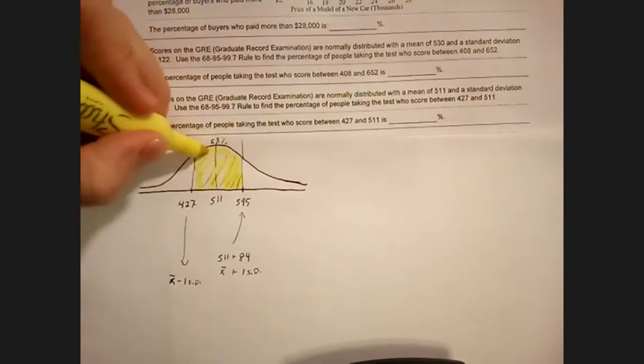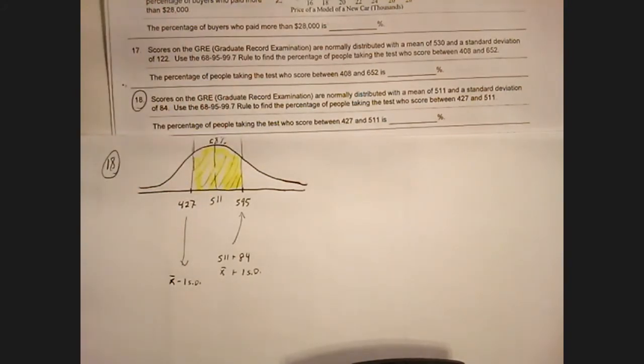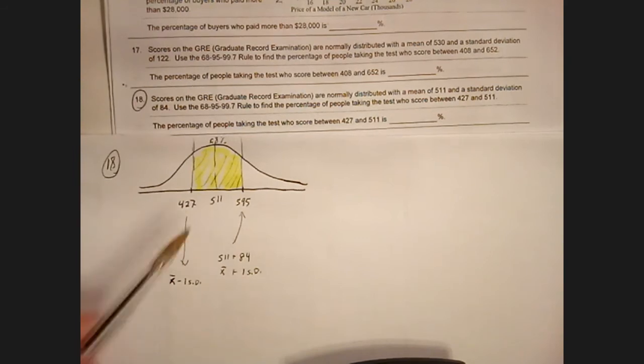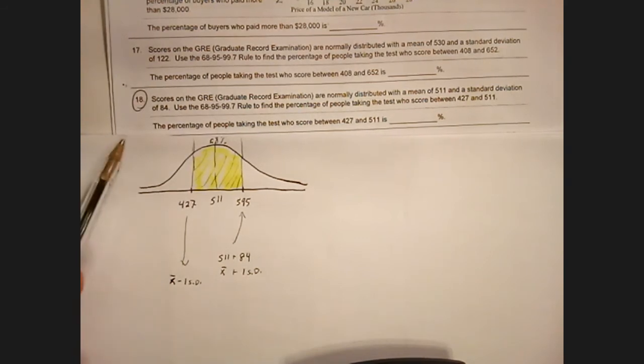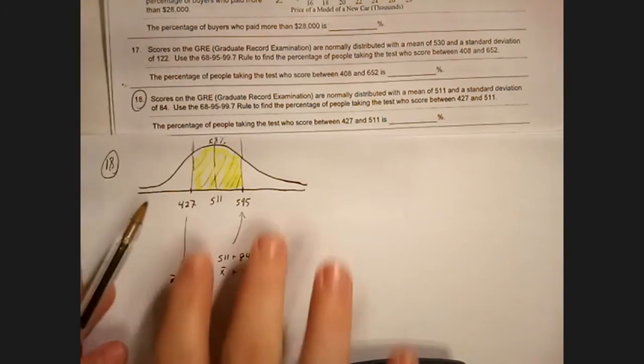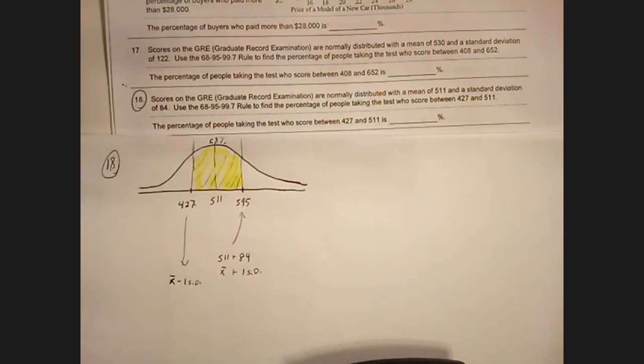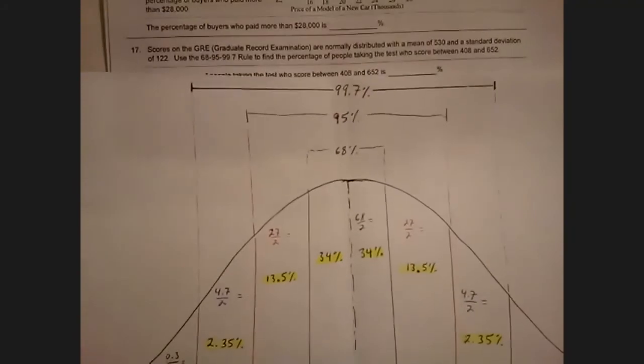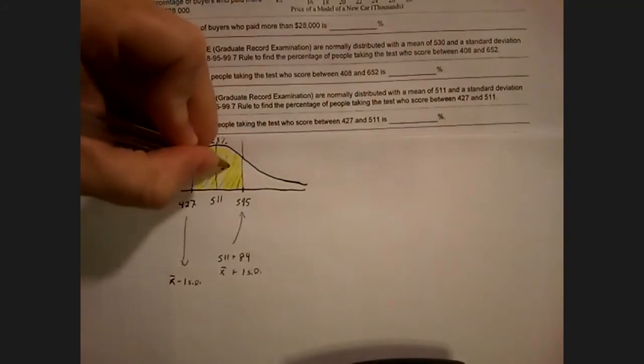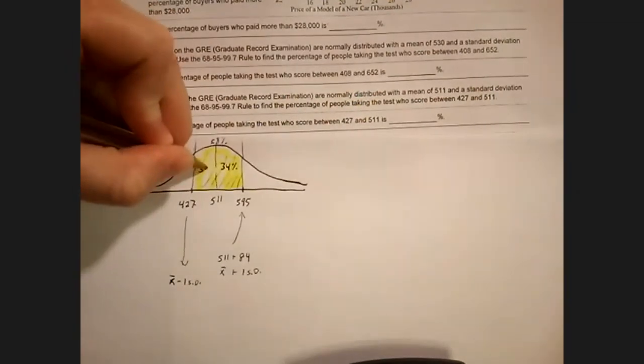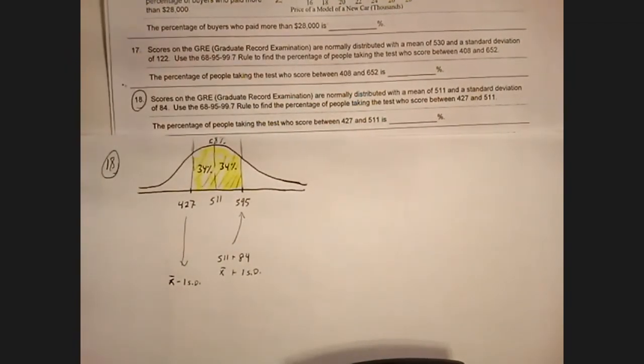Now, I didn't even read the question. I just kind of started working. But I wanted to show you when they give you these numbers, how we can construct our table like this. And we can put the numbers in there. So like this is 34%. This is 34%. Altogether, it's 68%.